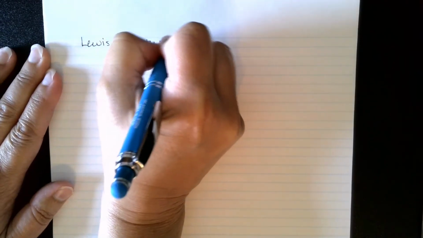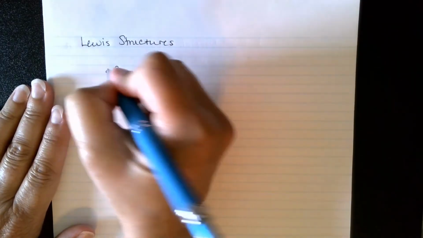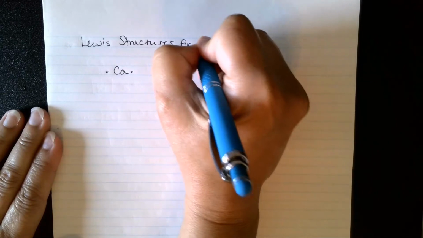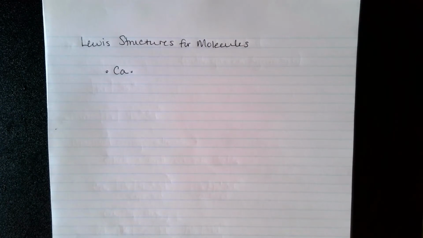Alright, this video is going to be on drawing Lewis structures. We know how to draw them just for an element. For example, if we have calcium, then we know how to draw that. But now we're going to look at Lewis structures for a molecule, so we're going to be looking at a whole compound. When we draw those, there are about 4 different steps that we're going to look at in order to make sure that we get the correct structure.